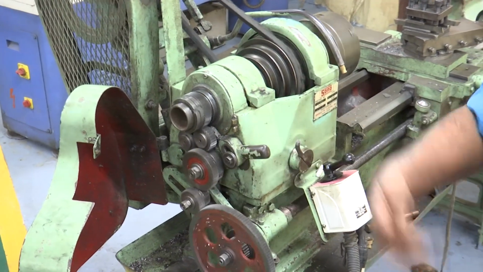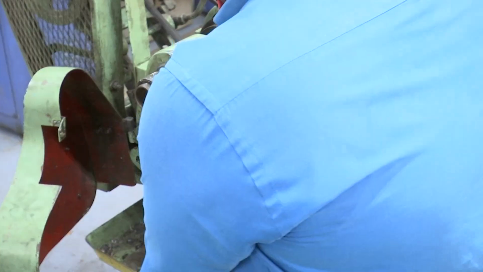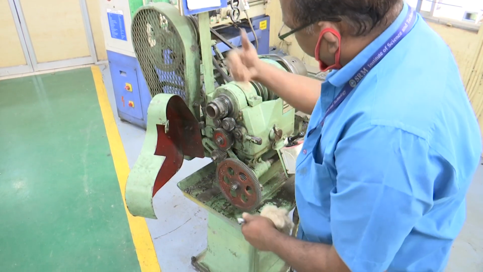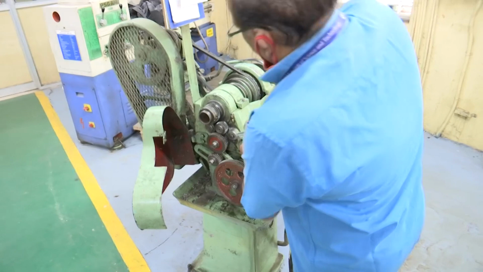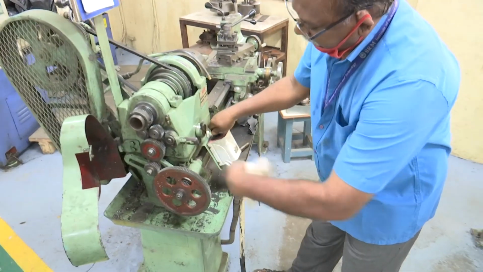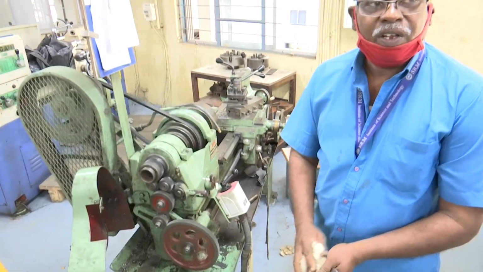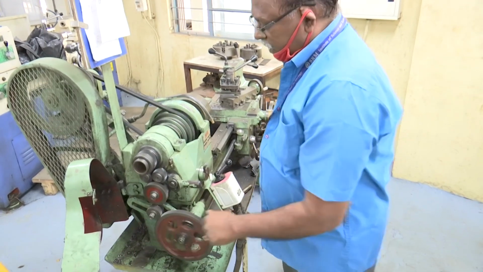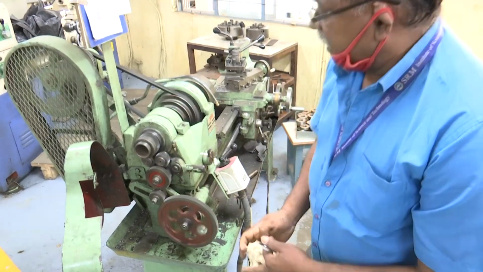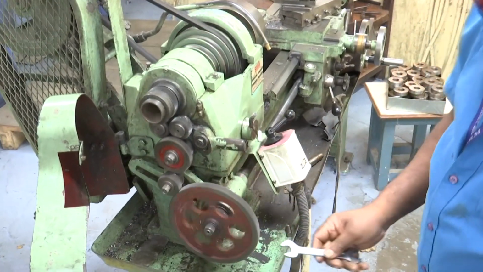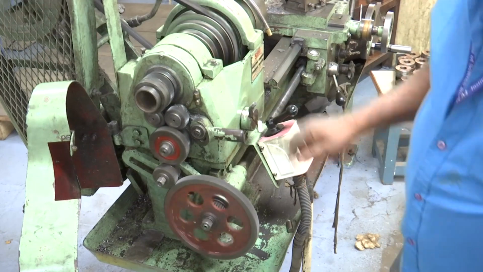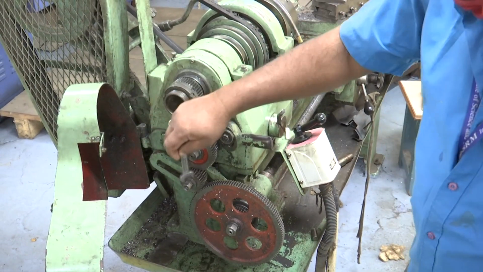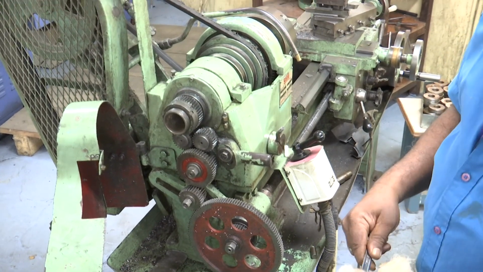Suppose I want the reverse direction, then loosen the nut. The tumbler gear, the next gear will touch it. So I start the machine. It is called the anti-clockwise system. So the lead screw direction is changed, forward or reverse, by the tumbler gear. That is called the lead screw gear. That is called change gears. The change gears are used for thread cutting purpose.